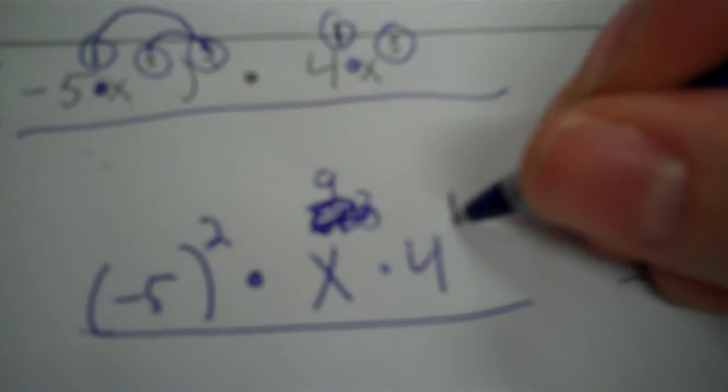And then the 4, well, it would be 4 to the first, but it's not in parentheses, so since it's not in parentheses, I just put it to the first. Okay.